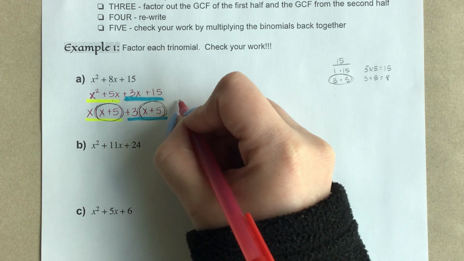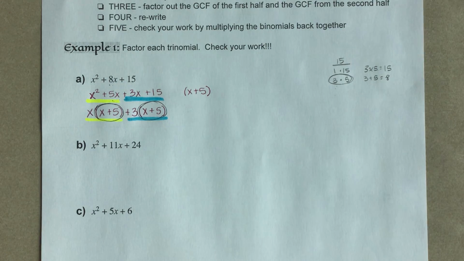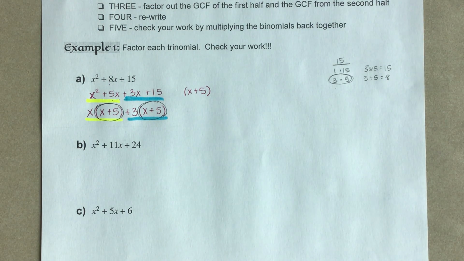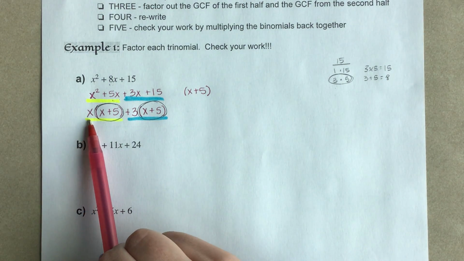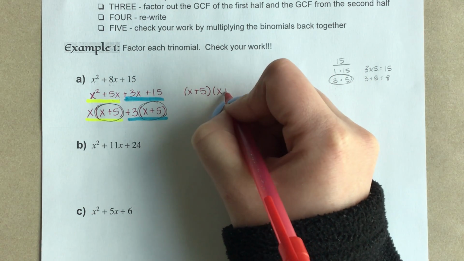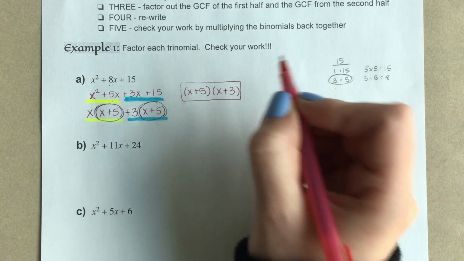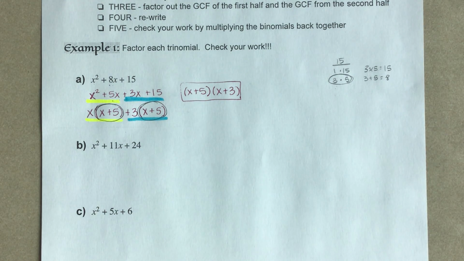So I'm going to rewrite, and so I have my x plus 5, that's what there is in common. And then what is left over when I pull x plus 5 out? I have an x from the yellow, and I have a plus 3 from the blue. And there are my factors.